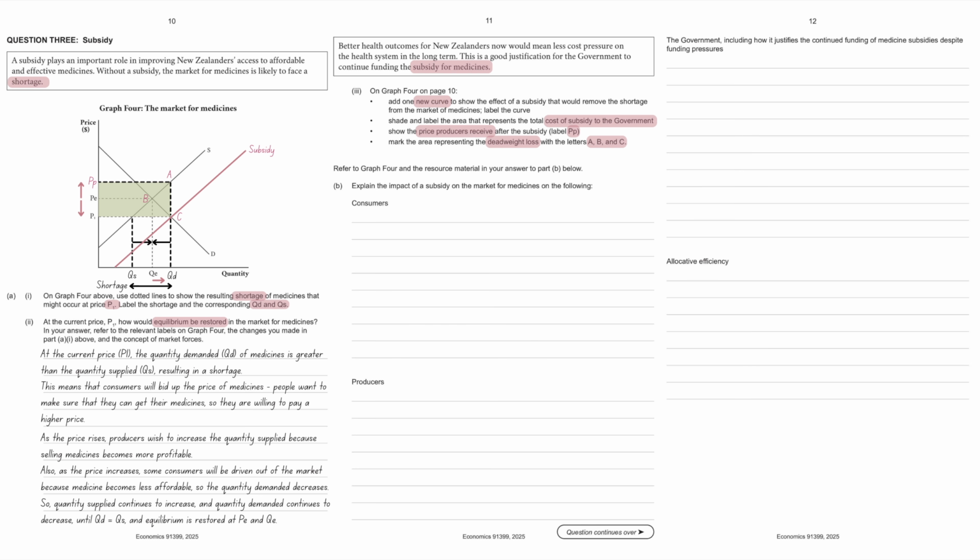Awesome. All right, so that's all the graphing questions. Now for question B, we have to refer to the graph and the resource material to explain the impact of the subsidy on the market for medicines on consumers, producers, the government, and allocative efficiency.